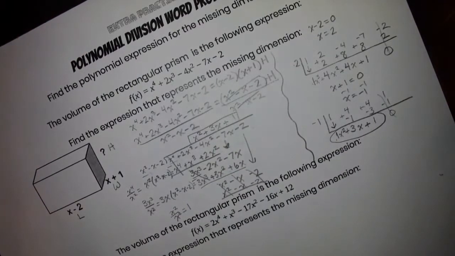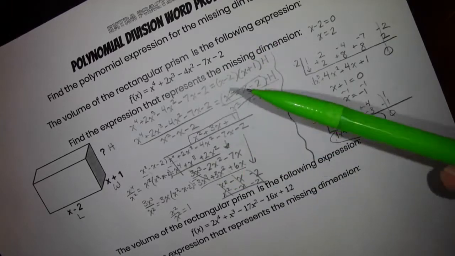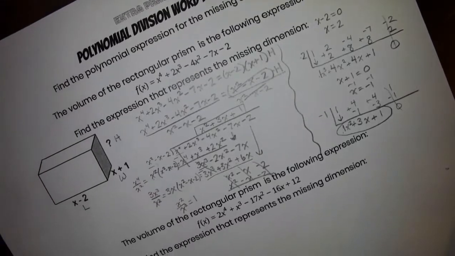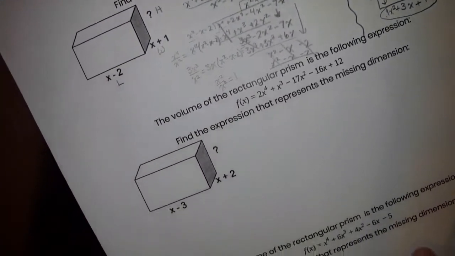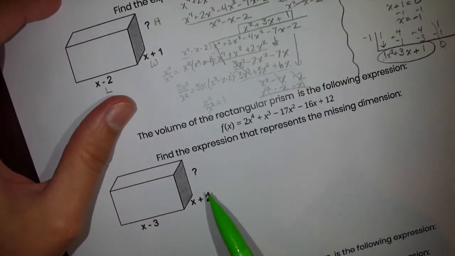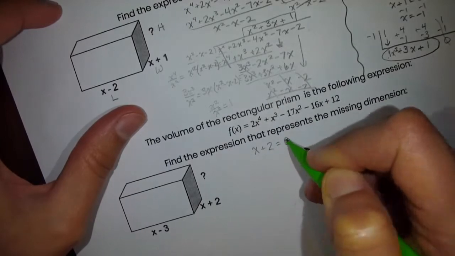We got the same answer doing both. Okay, so for the rest of these, I'm going to use synthetic division. As you can see, it's much quicker than the long division, but if you choose to do long division, that's fine. You should get the same answer as the synthetic division. Looking at number 2, same situation. I'm going to divide x plus 2 into the polynomial first.